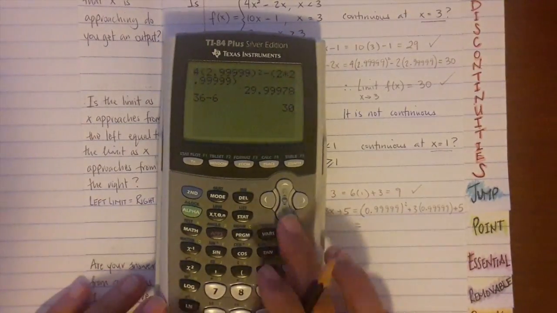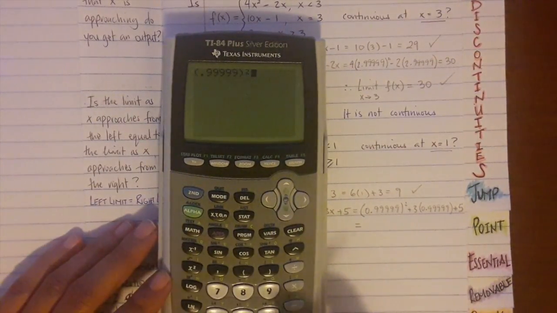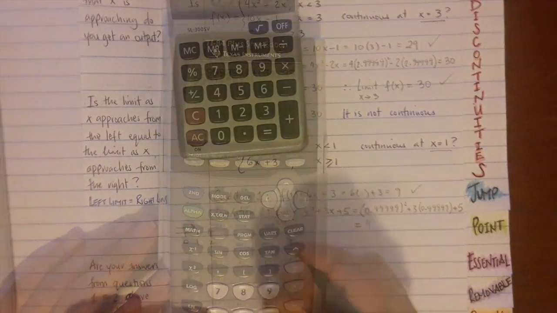This is a listening check. Go ahead and color in x equals 1, where it says continuous at x equals 1.